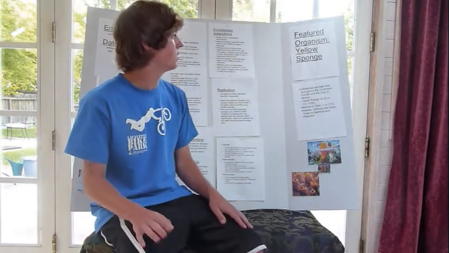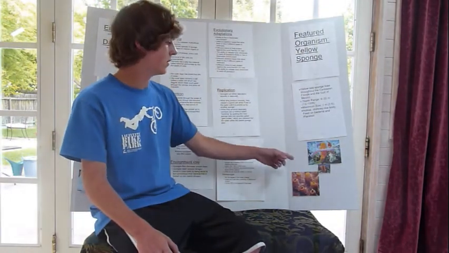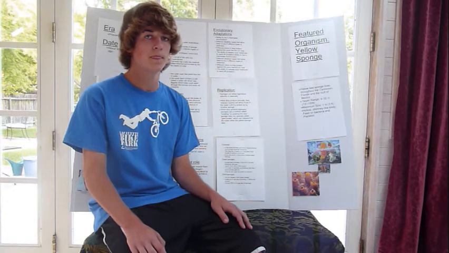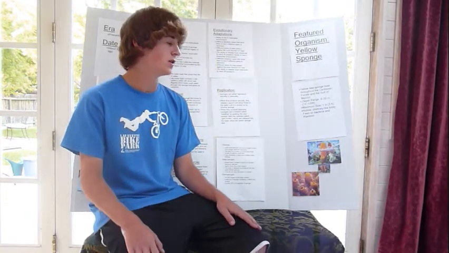I did my featured organism on the yellow sponge, and the yellow sponge can be found in the Caribbean or Florida and the Gulf. You can find it in ranges of 4 to 30 meters, and it can grow up to 3 feet. Also, it has a hollow chimney-like body and feeds on bacteria and plankton.